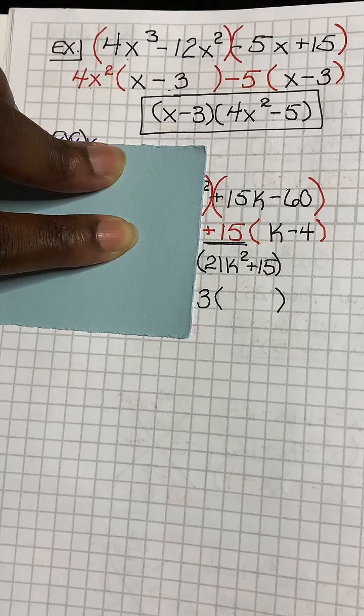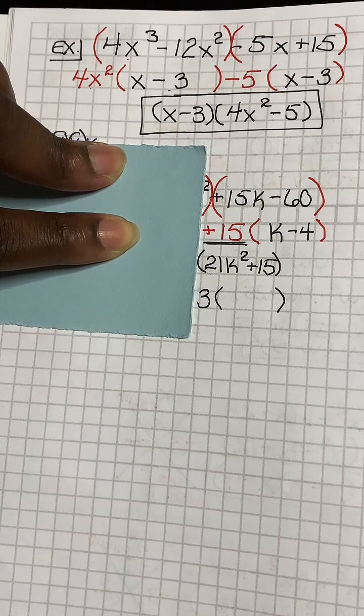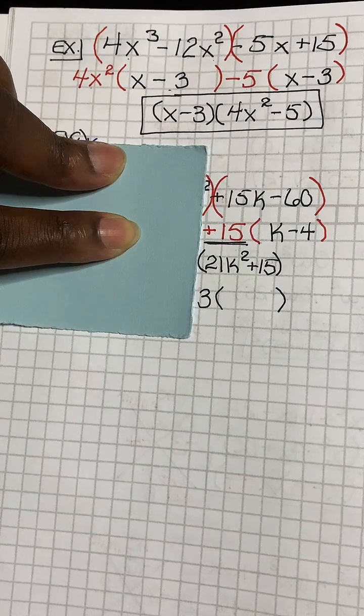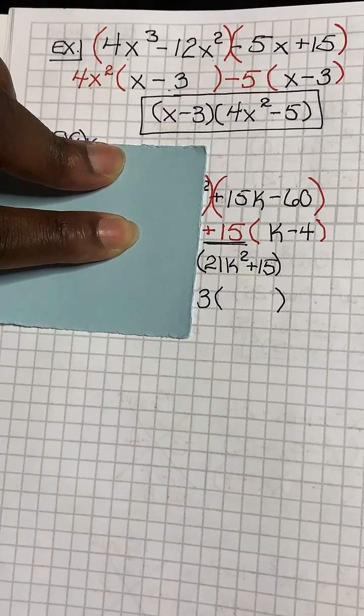Kai is saying 7k squared plus 5. Deb is saying 7k squared plus 5. Jennifer is saying 7k squared plus 5. Yolanda, 7k squared plus 5. Nike, 7k plus 5. Don't forget the square.